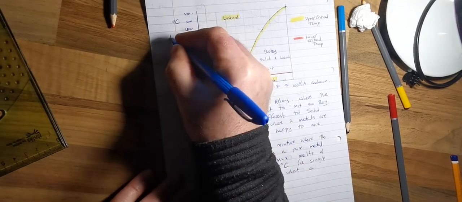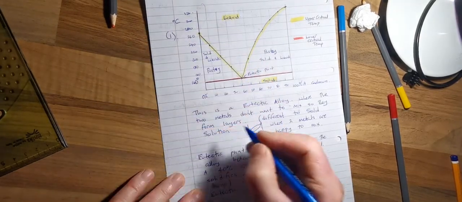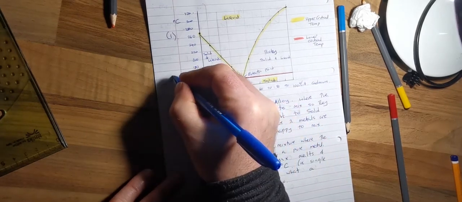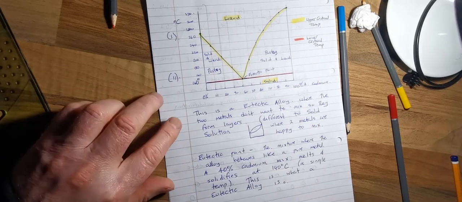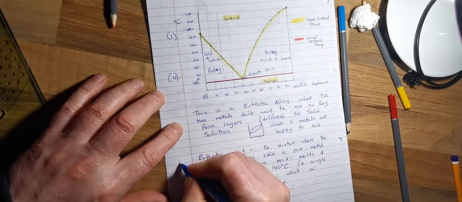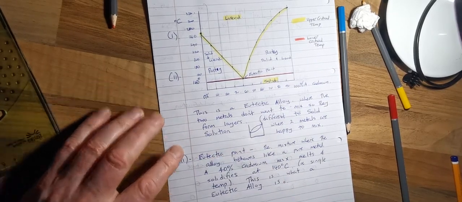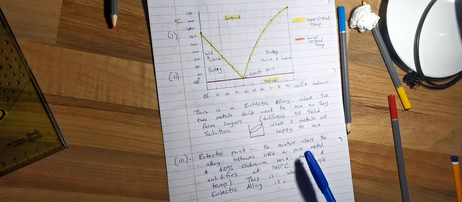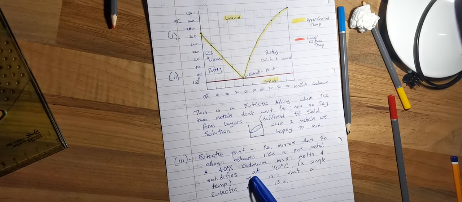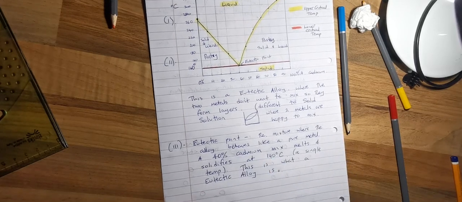Okay, so again, that's not fantastic there now. So 1 is drawing it, 2 is label it and describe the key features, and 3 then down here is to explain a eutectic alloy. So that would be done.